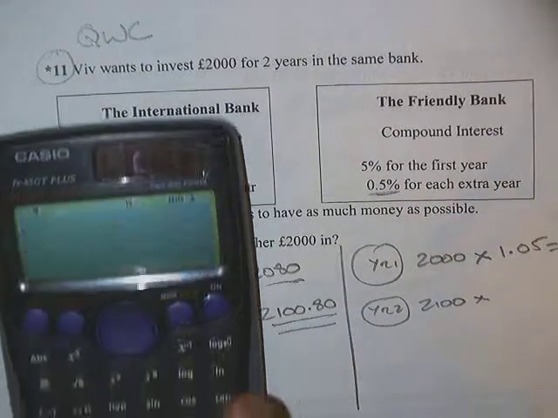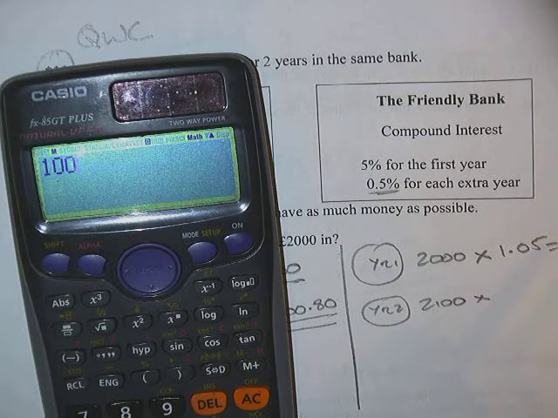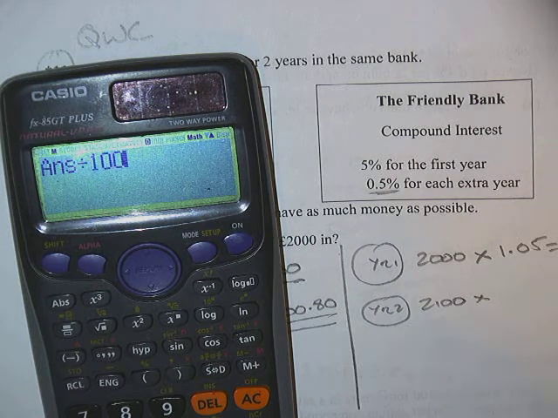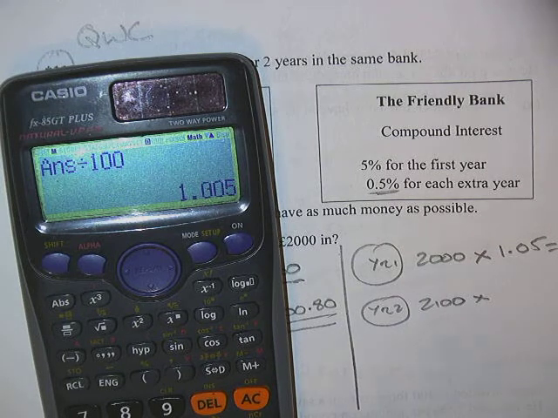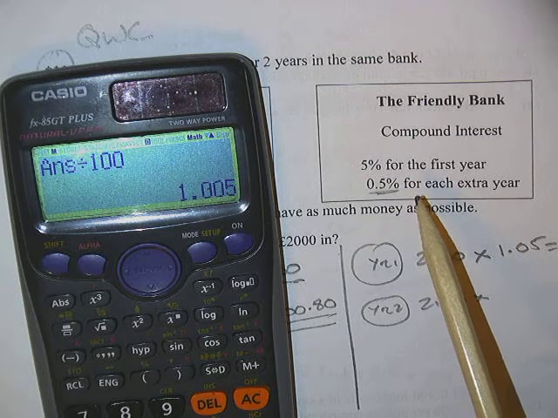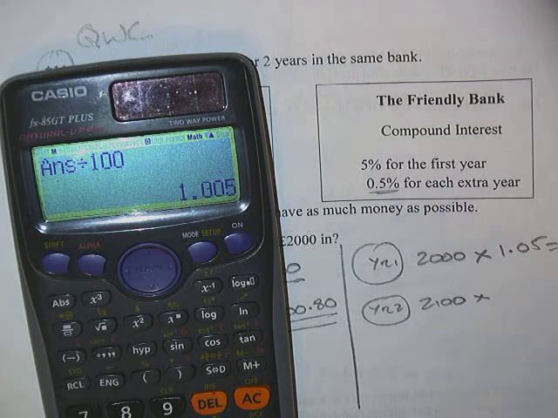Now I would advise on the calculator that you take 100, that's your original value, and to get that multiplier increase you add 0.5 to that, equals. You get an answer of 100.5. Divide that by 100 to get your multiplier. Now it's 1.005. A lot of people would actually key in the calculator 1.05, assuming that 0.5% as a multiplier would give you 1.05. We should know now, using multipliers, that 1.05 is actually a 5% increase. We're looking for 0.5%. So that's our multiplier.